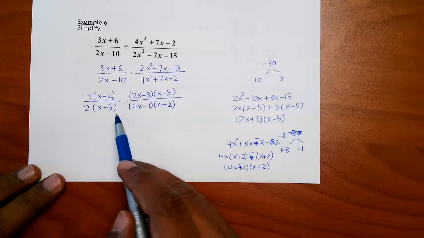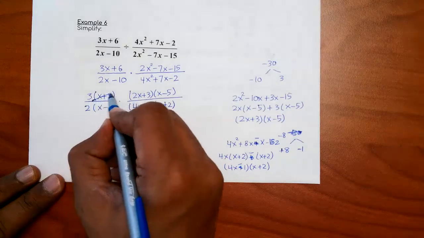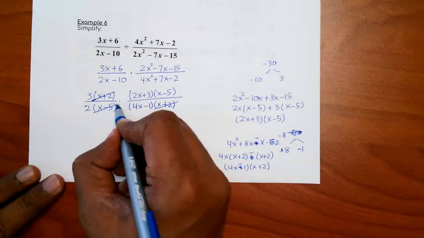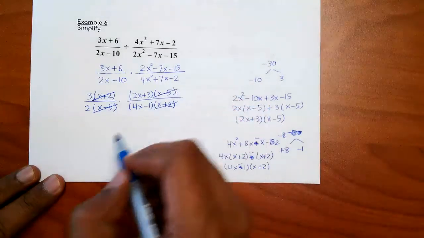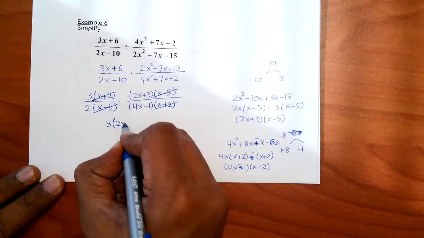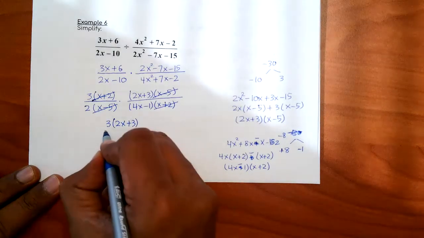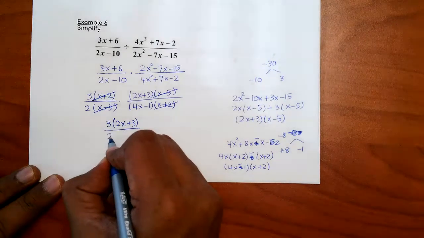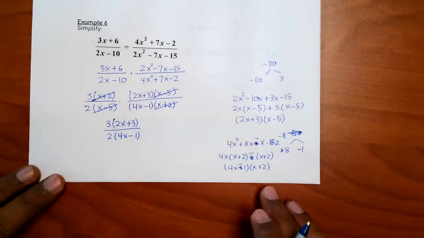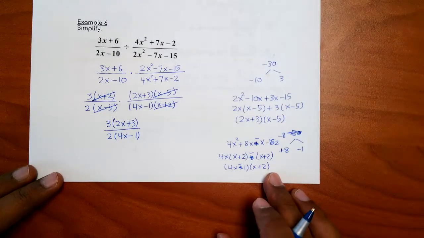So once we have this expression now, we notice that x plus 2 and x plus 2 cancel out, and x negative 5 cancel out. So we have 3 times 2x plus 3, or 2 times 4x negative 1. Okay, so this is the final expression.